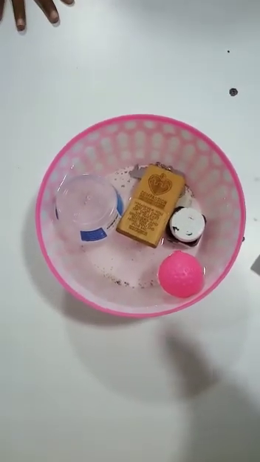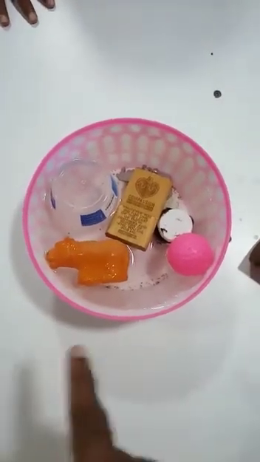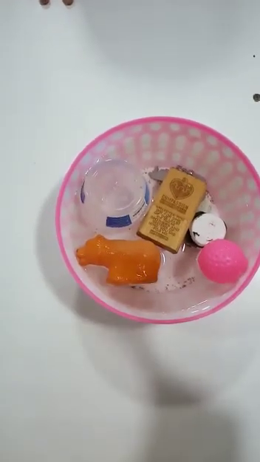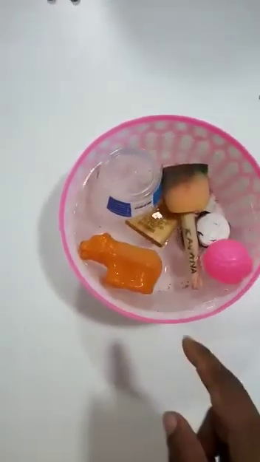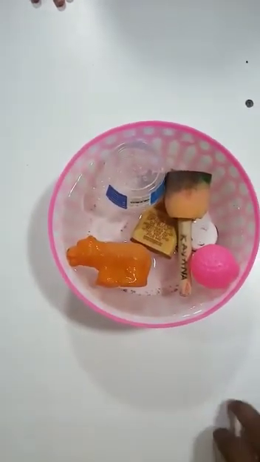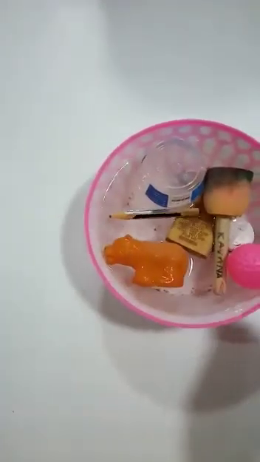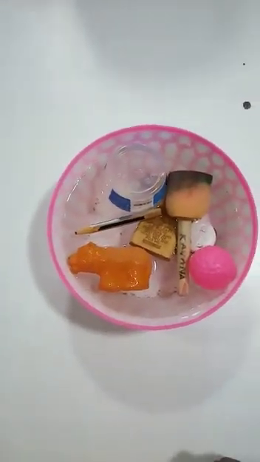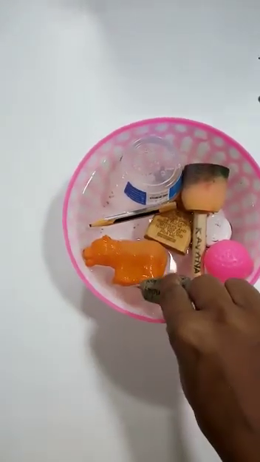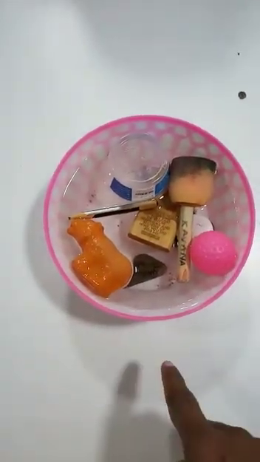And now I have a toy. This is a toy, bear toy. So I am going to put this. It is floating on the water because it is light. And then a sponge. So this is also floating on the water. This is a sponge with wooden. So this is also floating on the water. And you can see here, I am going to put the pencil. So pencil also is floating on the water. And now I am going to insert the stone. So the stone, it has sunk in the water.